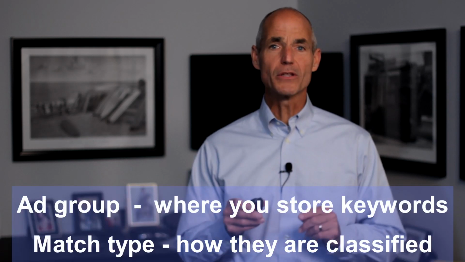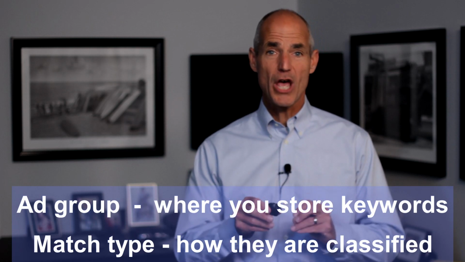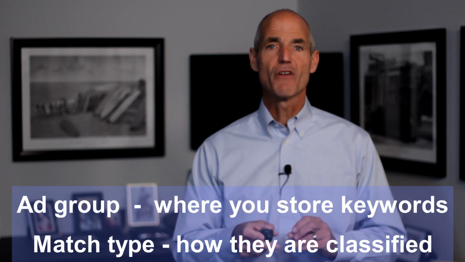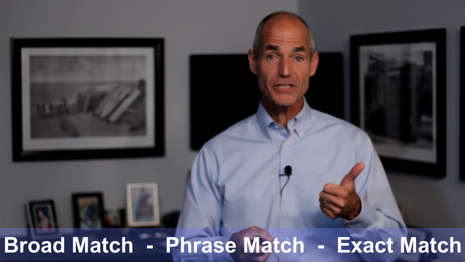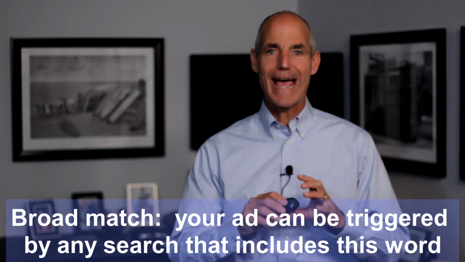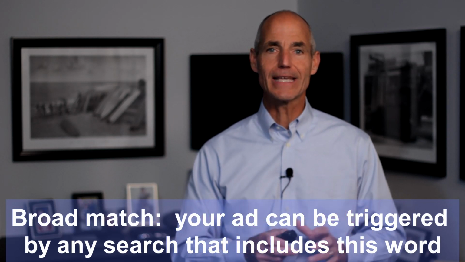Now, when you go to enter those keywords into what's called the ad group, you are going to have 3 choices for how to classify these keywords. These choices are broad match, phrase match, and exact match. Now, with broad match, you will be telling Google to show your ad next to any search that contains the keyword that you entered. With broad match, your ad can show when someone searches for that exact keyword, any variation of that keyword, as well as other related topics. Broad match keywords help you reach the widest audience possible.